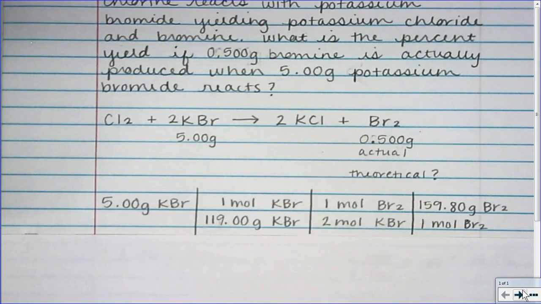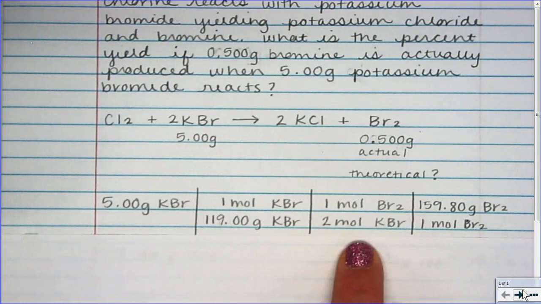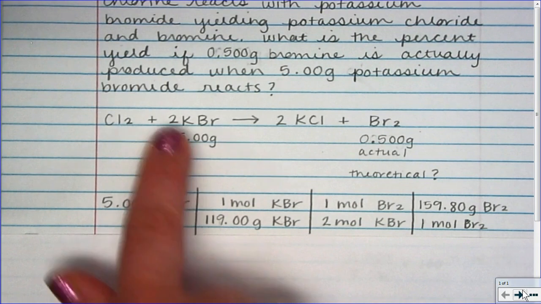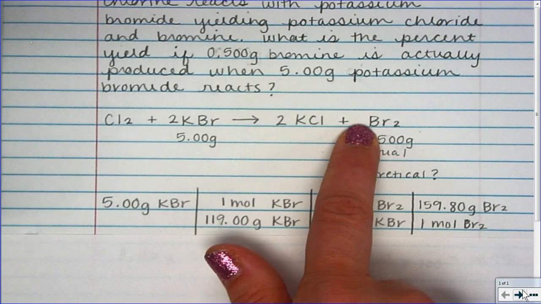So now on your screen is the dimensional analysis. As always, we start with what's given in our first box. The second box, or the second part that's divided there, is our molecular weight of potassium bromide. Here's our mole to mole conversion. In this example, you have different numbers than 1 to 1. These numbers again come from our coefficients above. So we have 2 moles of potassium bromide because there's a 2 right here. We have 1 mole of bromine because there's a 1 technically right here. It's just not written as we're used to.